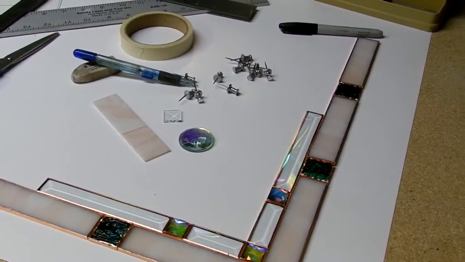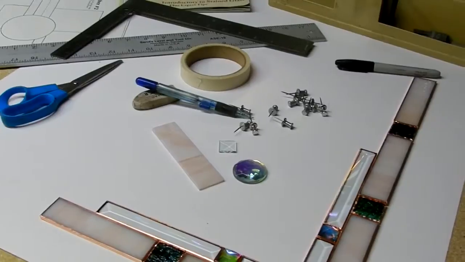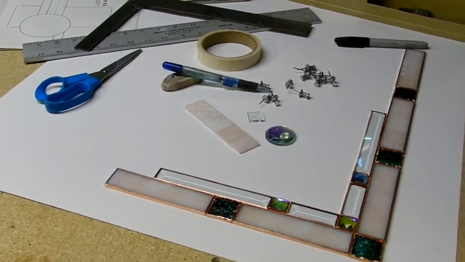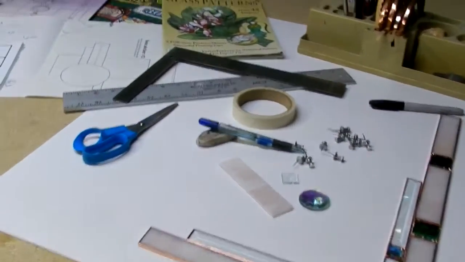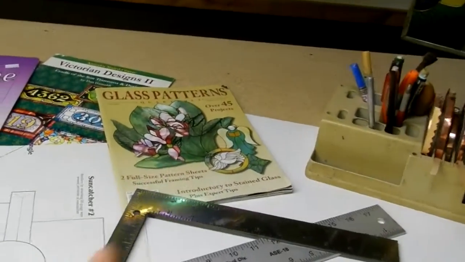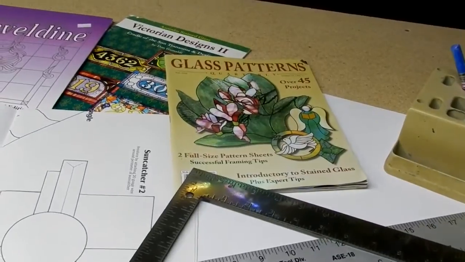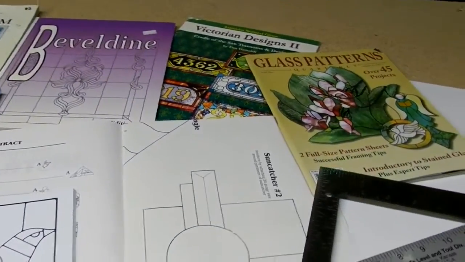That's what this video is about. Talking about the Genesis glass system. It's a way of starting your panel. No, I can't teach a person how to draw frogs on a lily pad. I can't even do that myself.